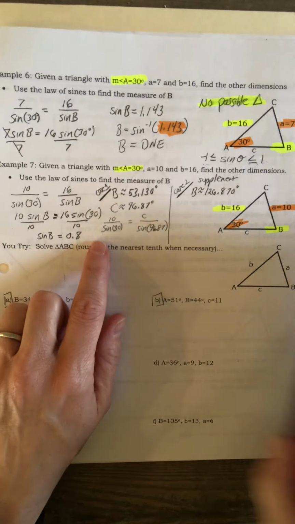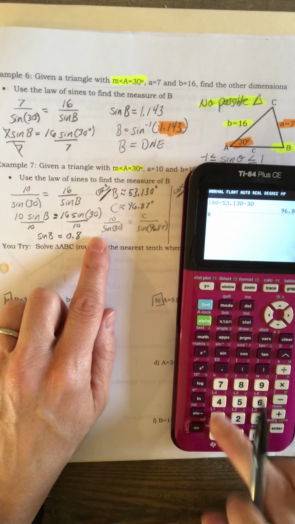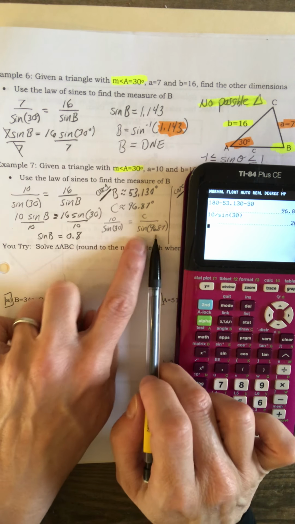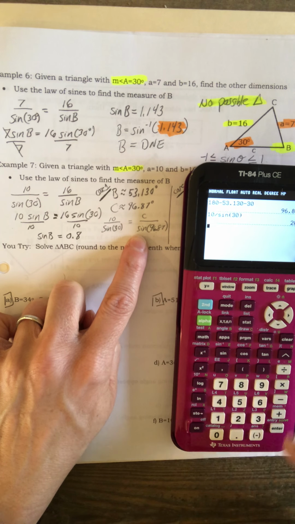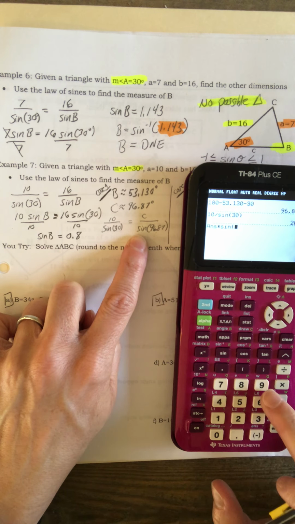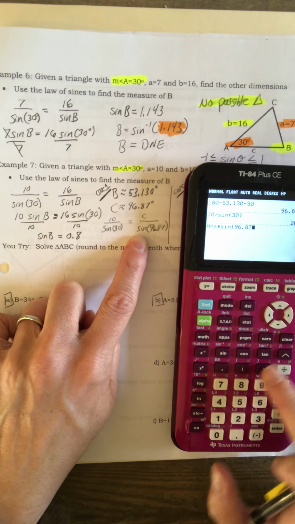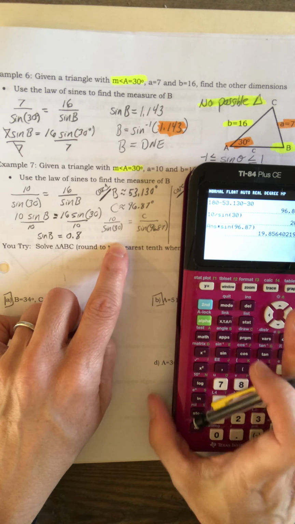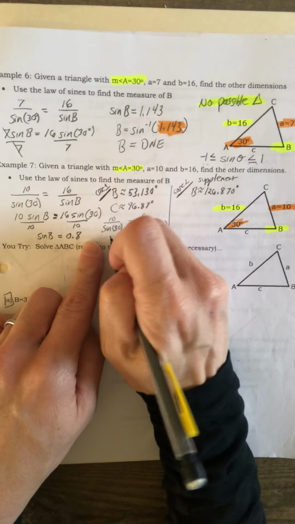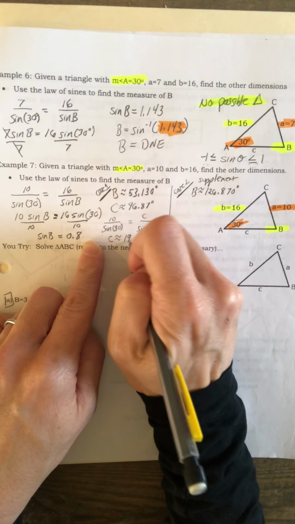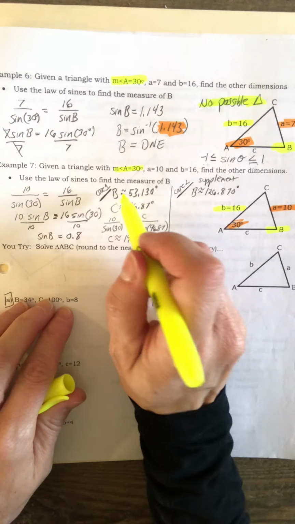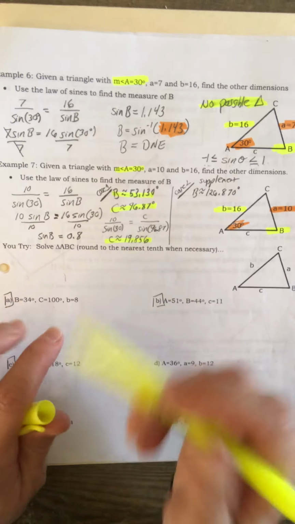If you put that in the calculator, I would first take 10, divide it by sine of 30, and get my answer, and then multiply it by sine of 96.87. And I would get C to be approximately 19.856. So these would be 3 measurements of one possible triangle.